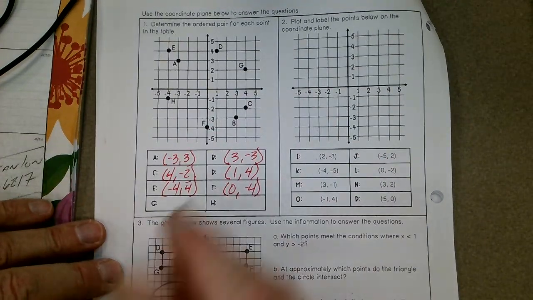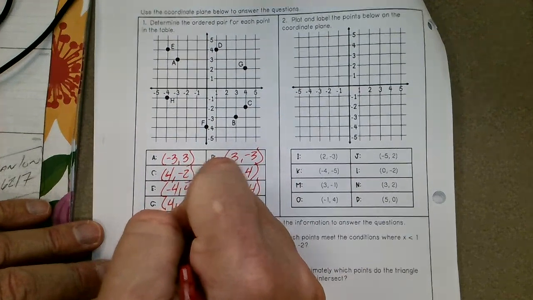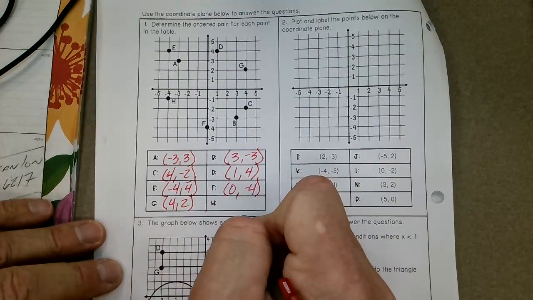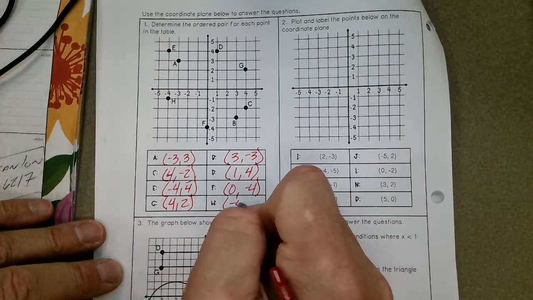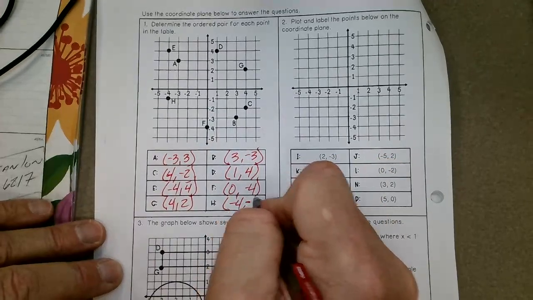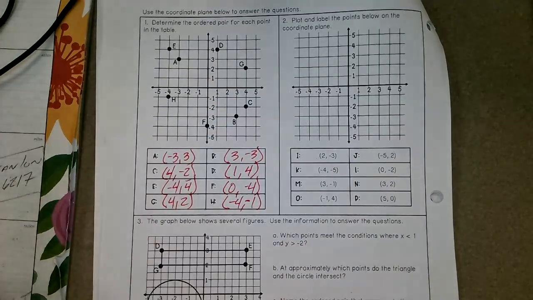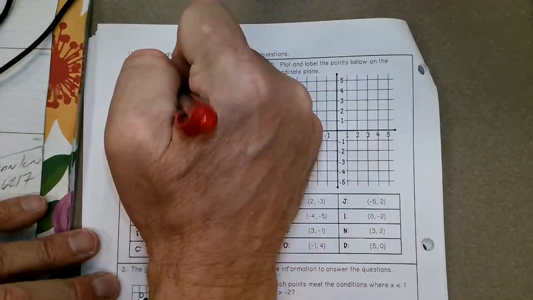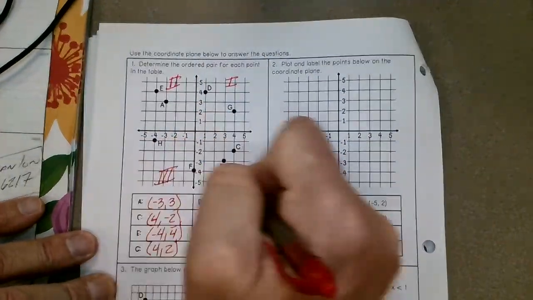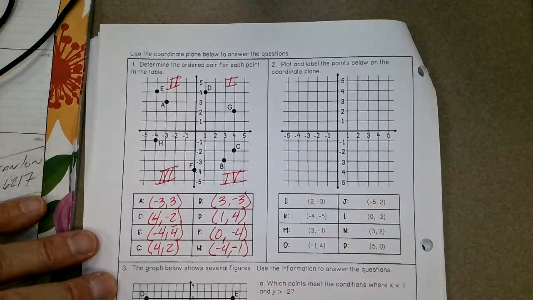Letter G is 4 and 2. And H is -4 and -1. 2 negatives is going to be in the third quadrant. Do yourself a favor. When you write it, you remember it. Write your quadrants down.